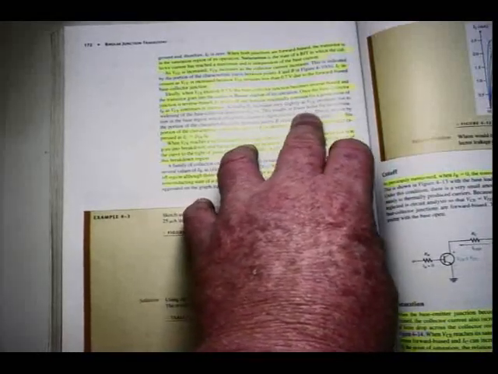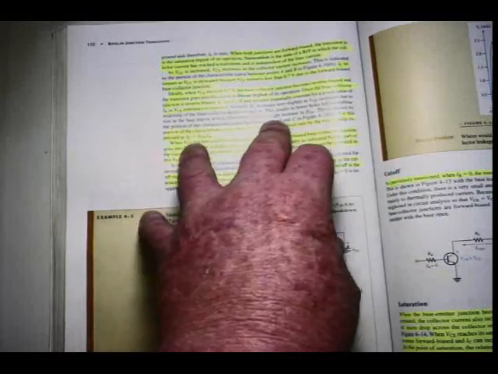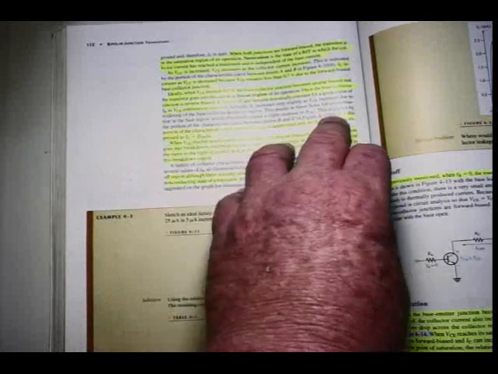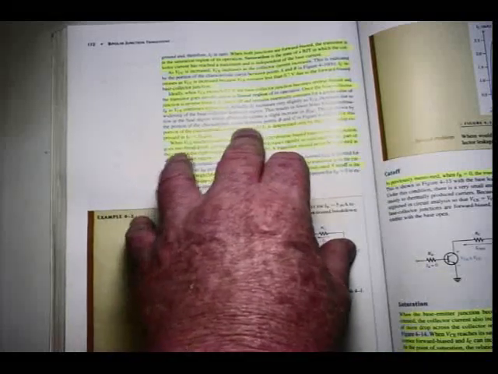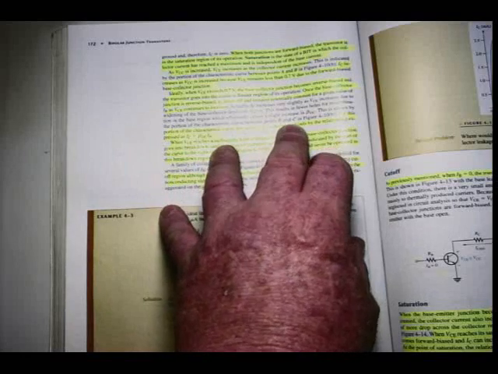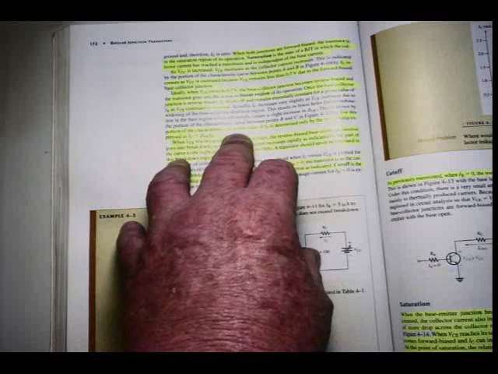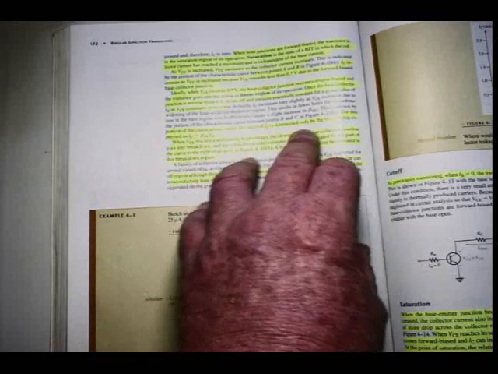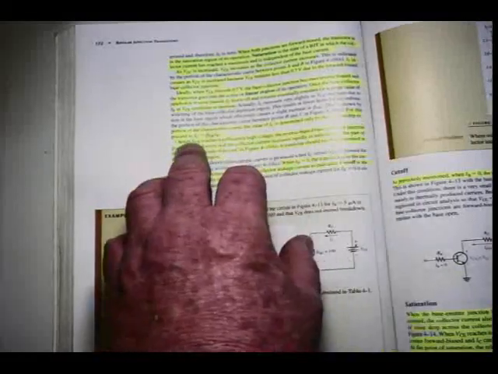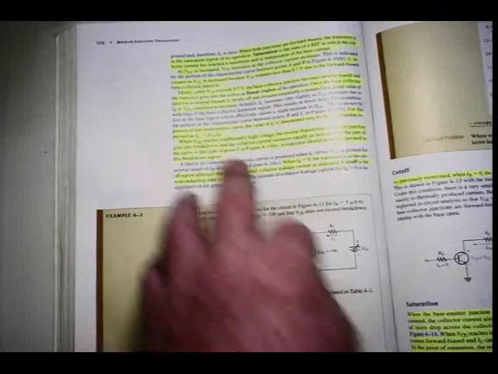This results in fewer holes for recombination in the base region, which effectively causes a slight increase in beta DC. This is shown by the portion of the characteristic curve between points B and C, where it's not completely horizontal. For this portion of the characteristic curve, the value of IC is determined only by the relationship expressed as IC is equal to beta DC times IB, as we've seen here.